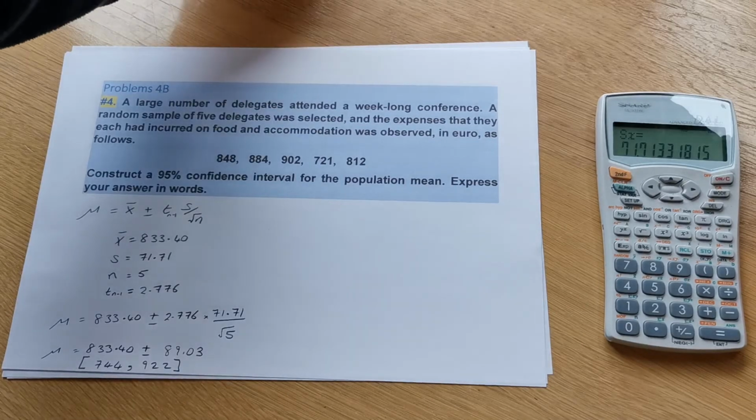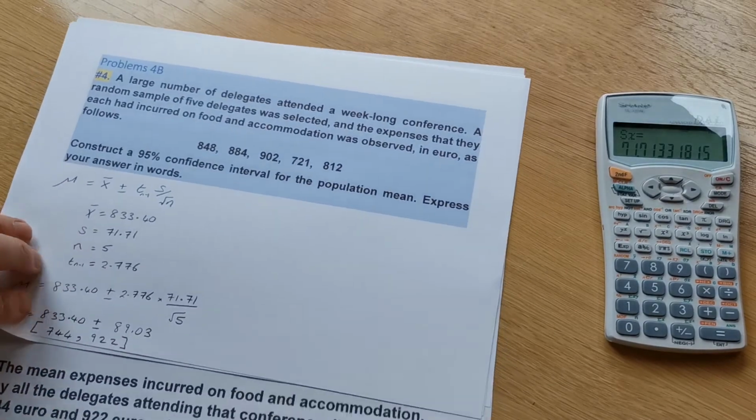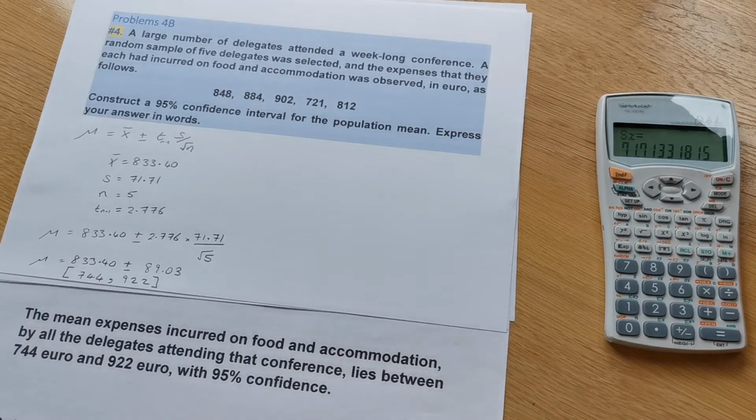Now again, we will need to state that in words, and so we need to say something like this. The mean expenses incurred on food and accommodation by all the delegates attending that conference lies between €744 and €922 with 95% confidence. We're making a statement about the population mean. We are referring to the population and to the measurement involved, all the delegates, their expenses incurred in food and accommodation in this case, and we're saying that that statement can be made with 95% confidence.